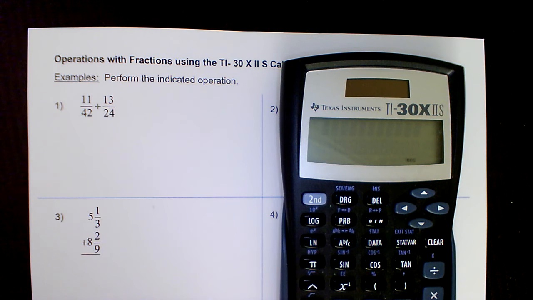If you have a similar calculator, it should work the same way. If you have a graphing calculator or some other model, feel free to email me or give me a call, and I'll be able to send you a video or walk you through it.